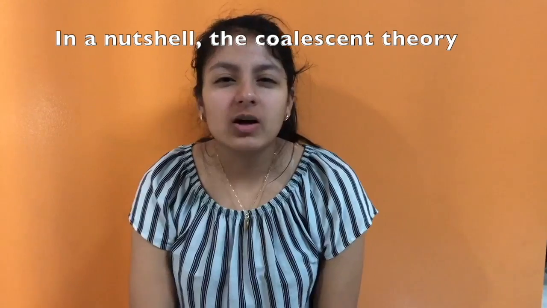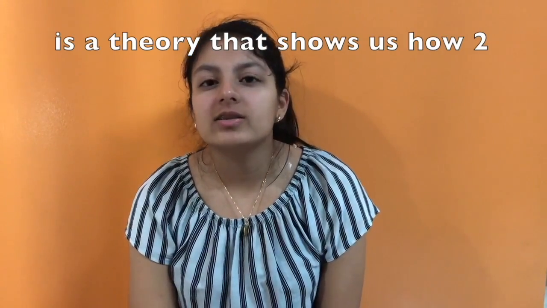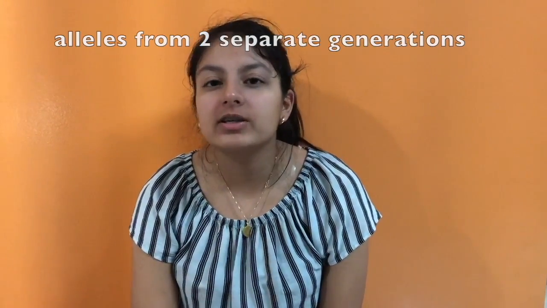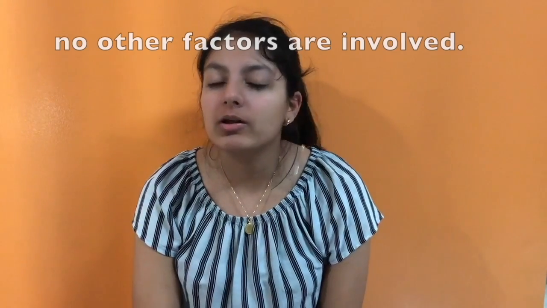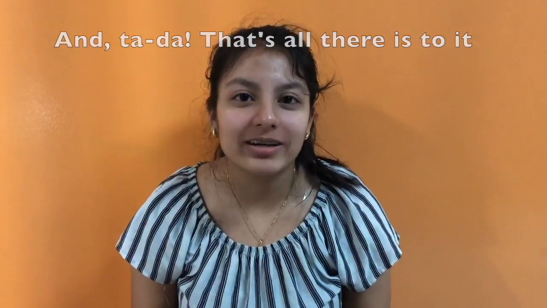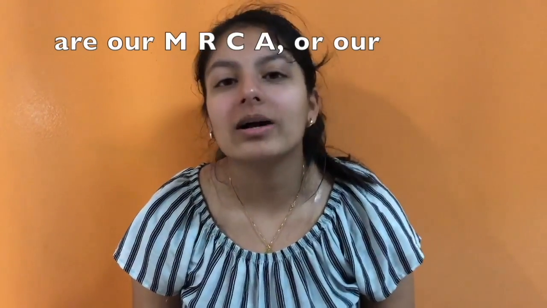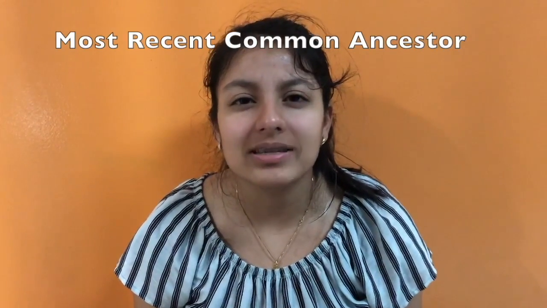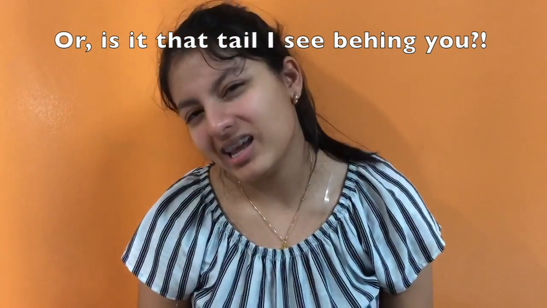In a nutshell, the coalescent theory is a theory that shows us how 2 alleles from 2 separate generations relate back to each other when no other factors are involved. And this is the equation that allows us to visualize it. And ta-da, that's all there is to it. That's how we know that monkeys are our MRCA, or most recent common ancestors. Or is it a tail I see behind you?